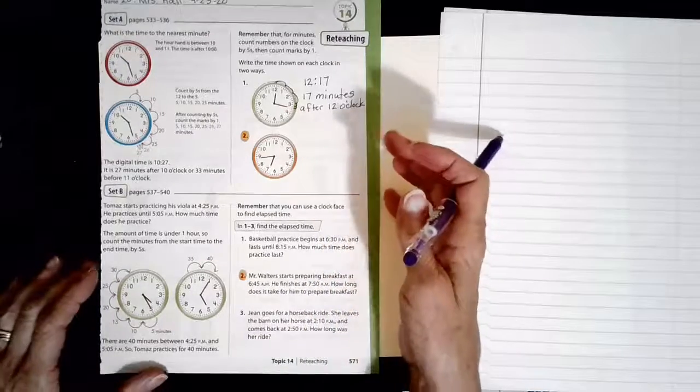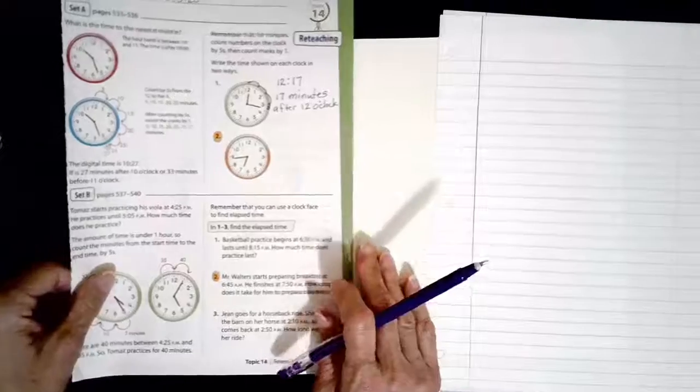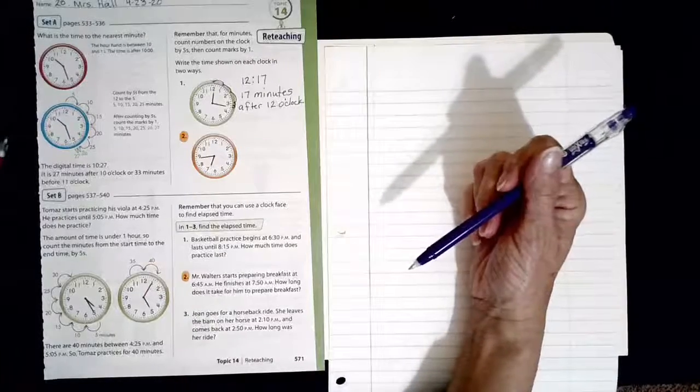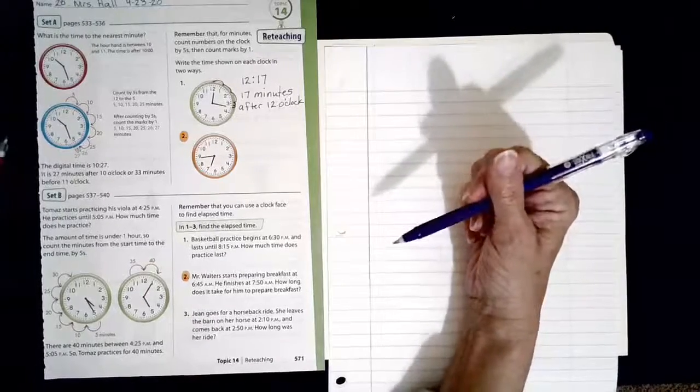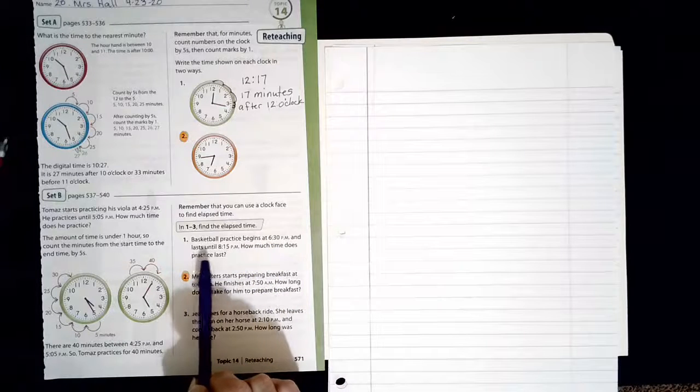Now I'm going to show you another strategy for solving elapsed time, and it's called the T-chart. So on the T-chart, we're going to first read the problem, but then we're going to set it up in a T to determine elapsed time. Basketball practice begins at 6:30 p.m. and lasts until 8:15 p.m. How much time does practice last?